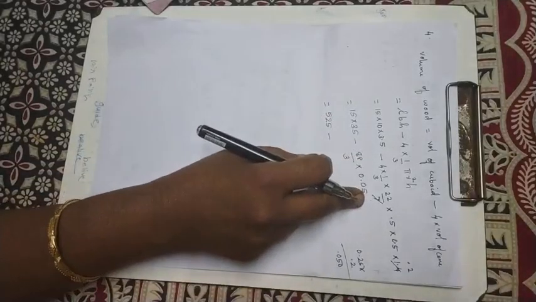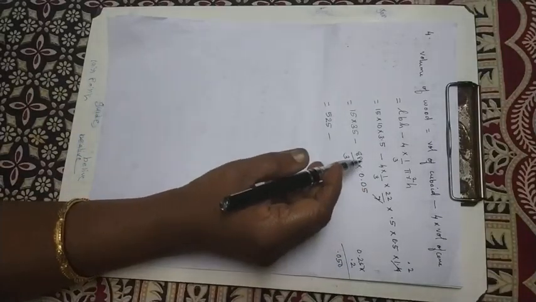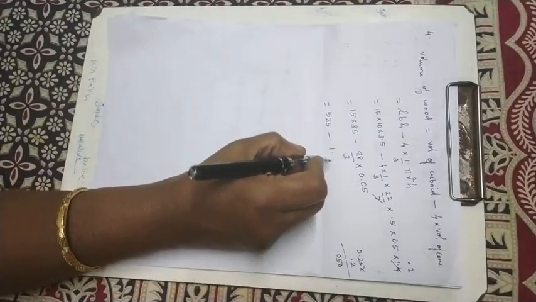Here after multiplication you are getting 1.47.